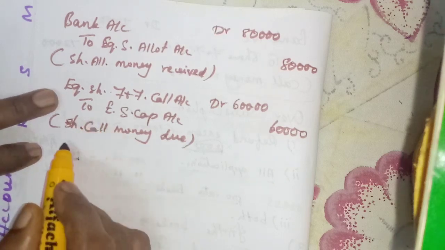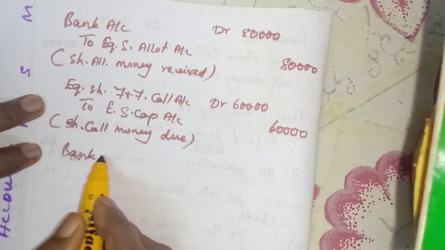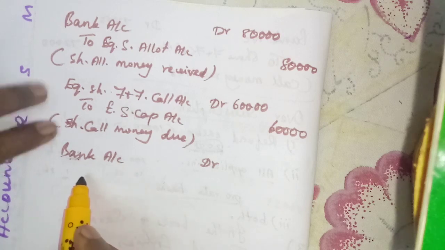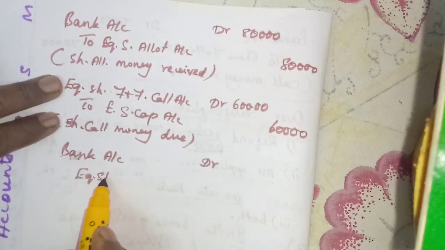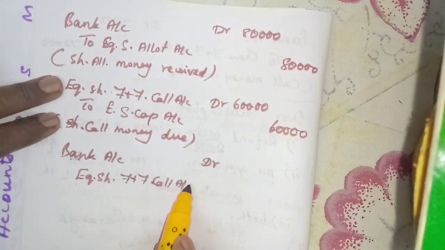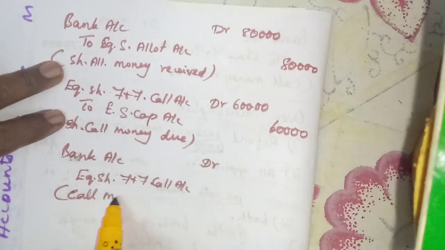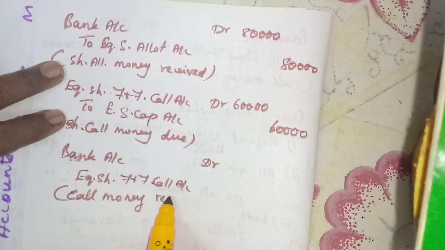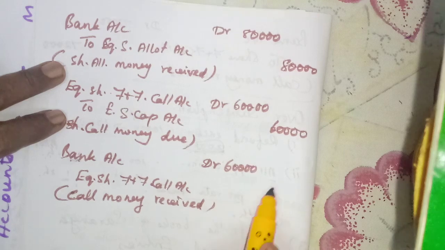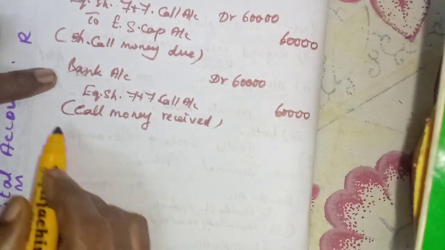Then this money received: bank account debit to equity share first and final call account, call money received. You have to leave one line between two entries. The amount is 60,000. Completed.